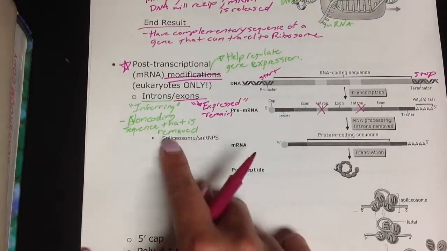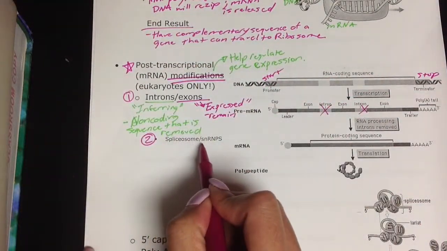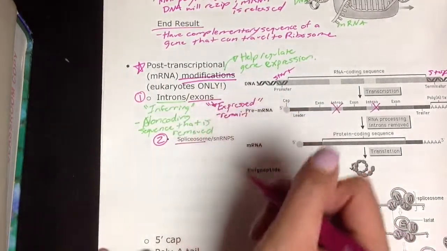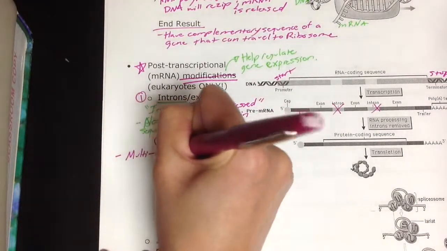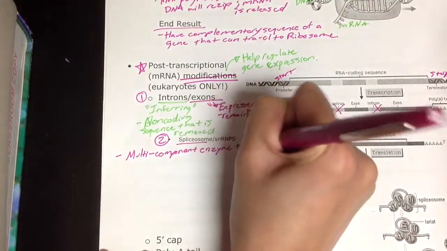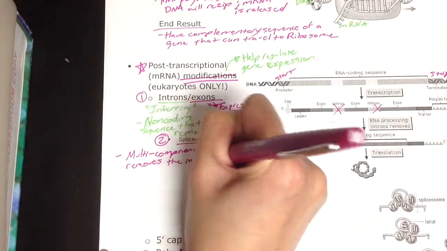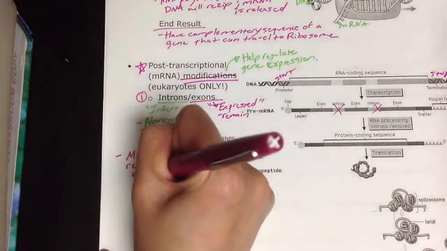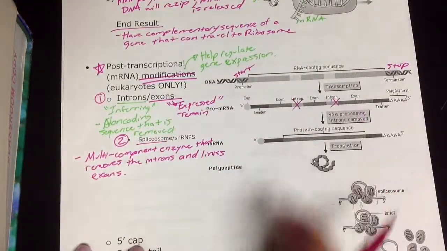Next, what we have are some other enzymes or molecules known as spliceosomes and SNRPs. The spliceosomes, specifically, are going to be a multi-component enzyme that removes the introns and links the exons. So that's the enzyme that actually gets this job done, that makes this happen.